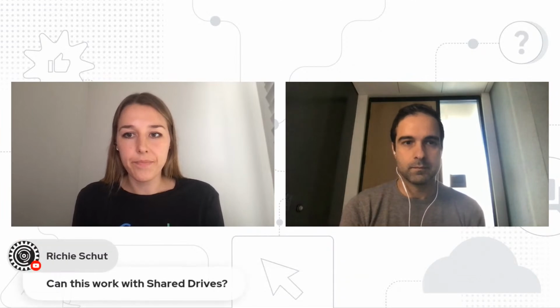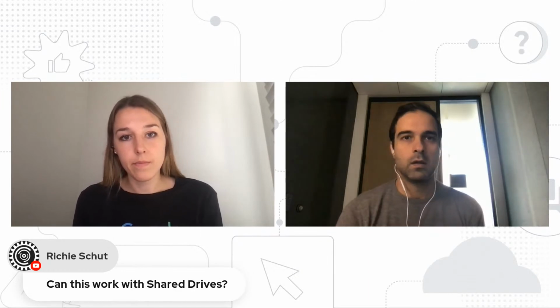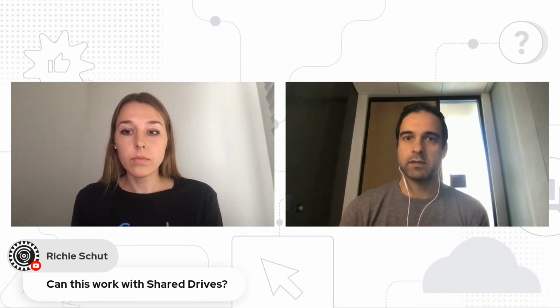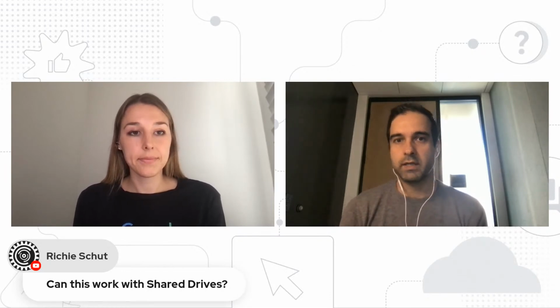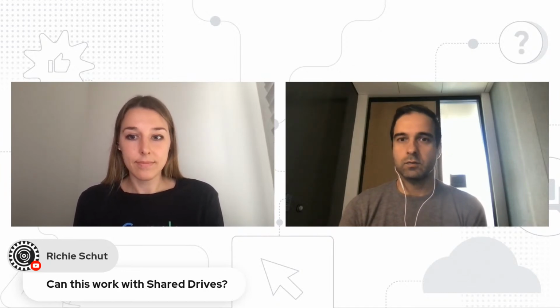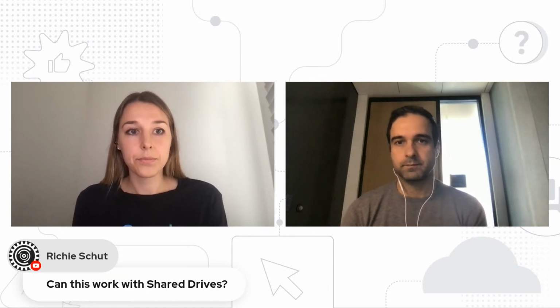Good points. Can this demonstration work with shared drives? What we've seen in the demo leverages Drive, but the concept behind it can apply to any sort of file. Anywhere AppScript can fetch a document, you can use that document toward an AI and run an analysis.